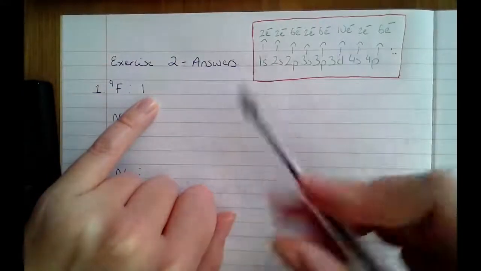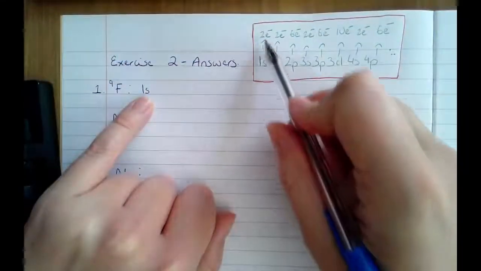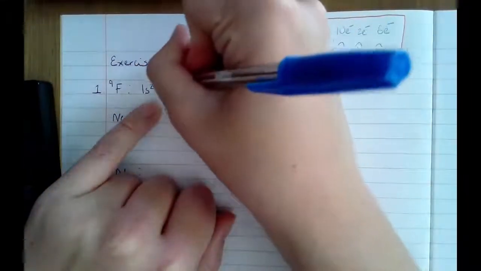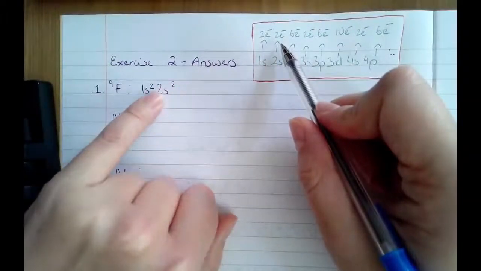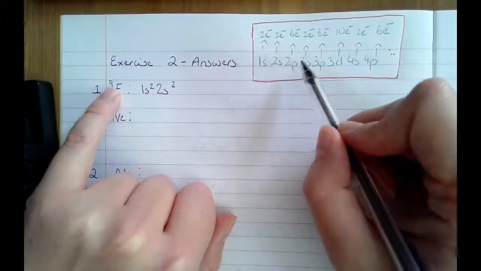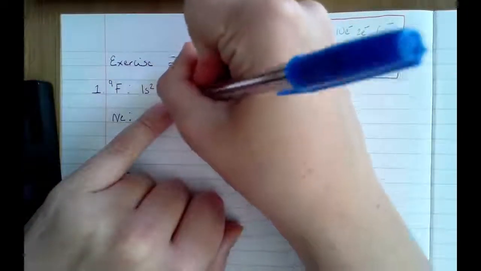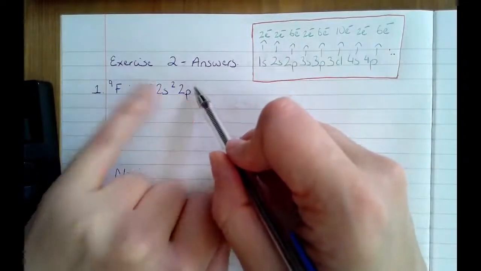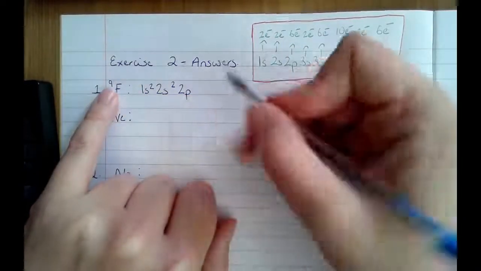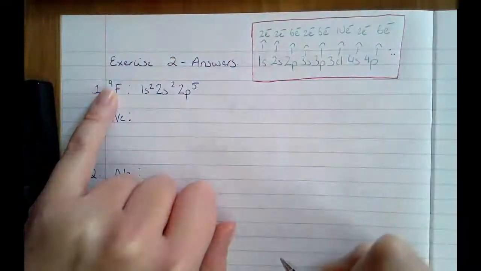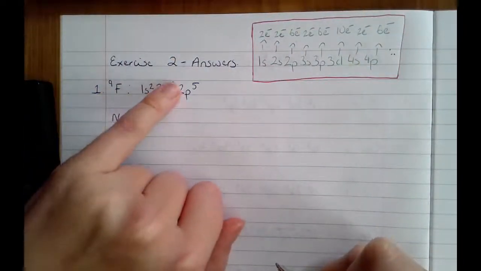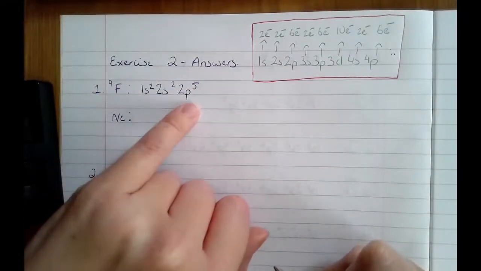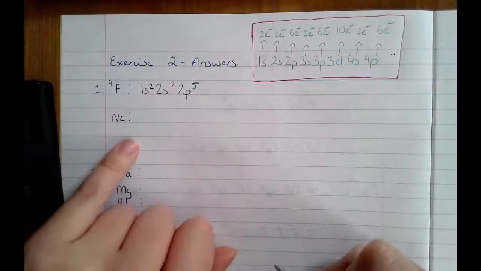I'm going to be starting with 1s. The 1s orbital can hold 2 electrons in total. Then I move on to 2s, and I put another 2 electrons in there. So I've got 4 drawn. I've got another 5 to go to give me 9. Into 2p, I can put 6 electrons in total. If I put all 6 in there, I would have 10 electrons. Fluorine's only got 9, which means I'll be putting 5 electrons into the 2p. 2, 2, 5 gives 9, which matches the atomic number of fluorine, and I've got the order correct, and I've got the right number of electrons in each orbital.